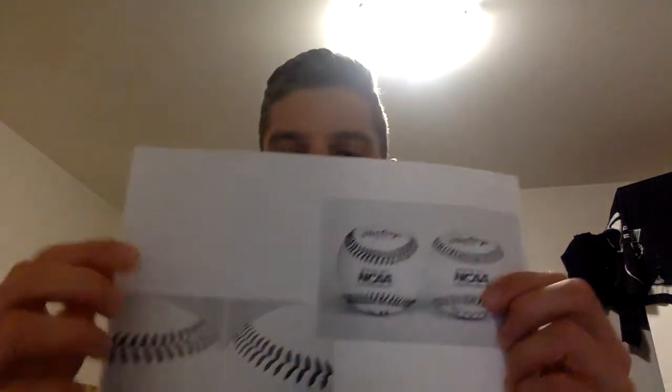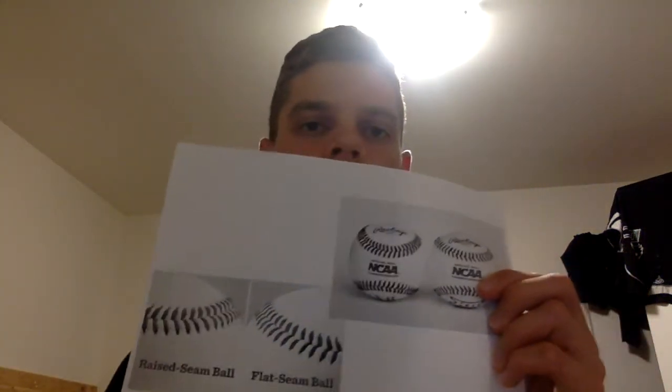I will now explain to you the factors that can result in greater movement of a baseball. A ball with higher seams moves more than a ball with flat seams. The raised seams create a heightened Magnus force. The Magnus force, named after the German scientist Heinrich Magnus, describes how a turning ball in the air drags air along with it.